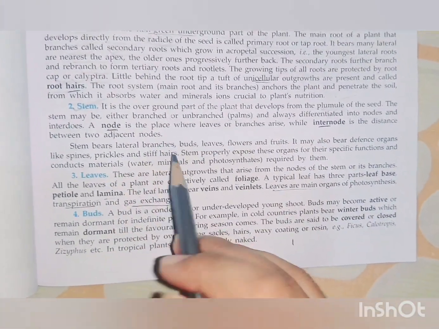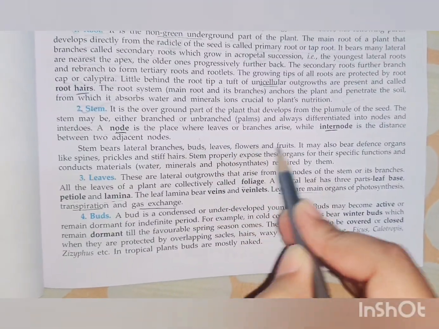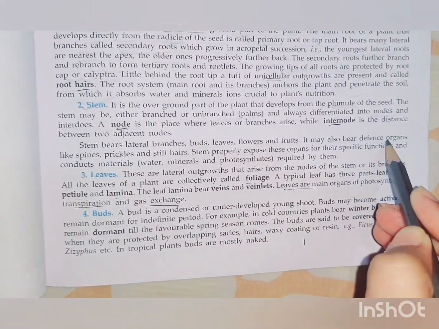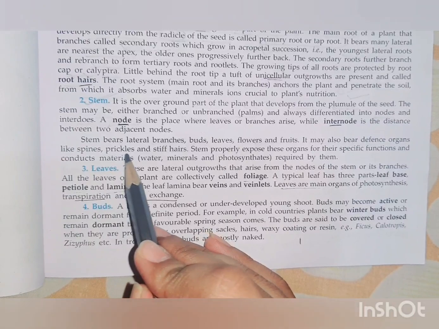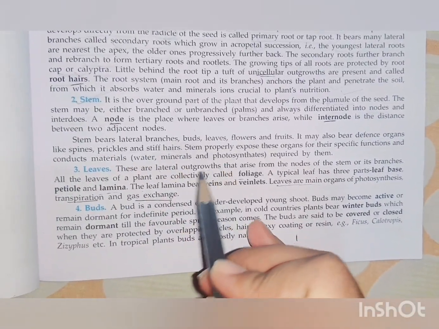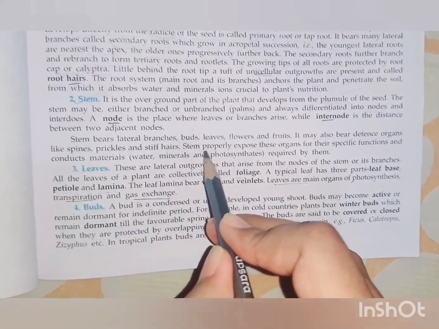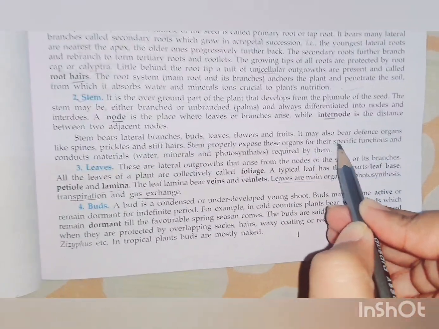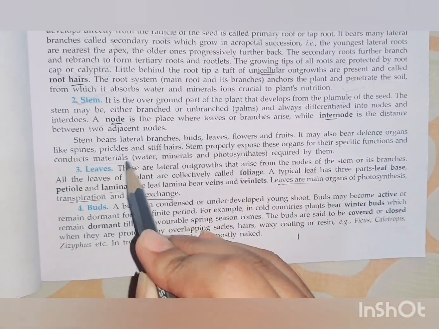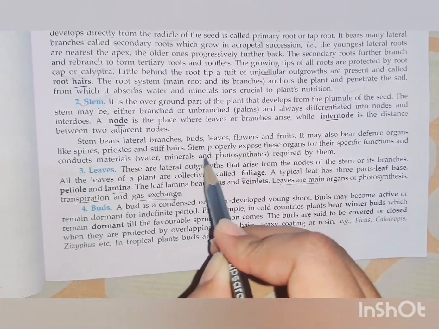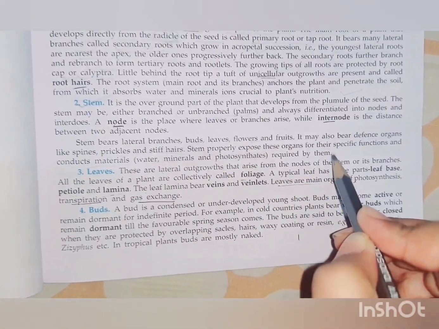Stem bears lateral branches, buds, leaf, flower and fruit. It may bear defense organs also like spines, prickles, stiff hairs which protect the plant. So stem properly exposes these organs for specific function and conducts materials such as water, mineral, photosynthates required by them.